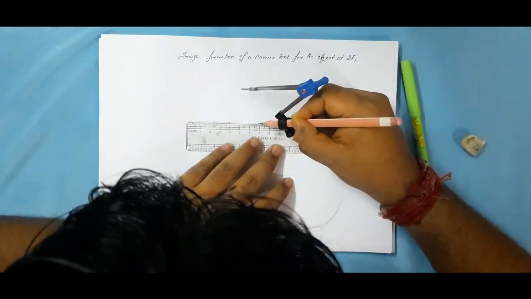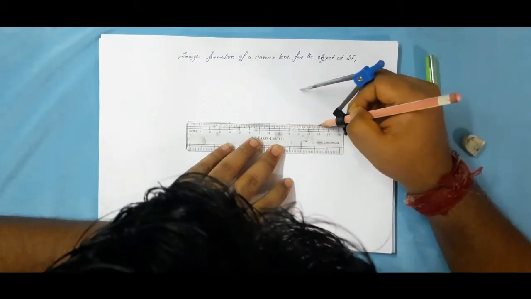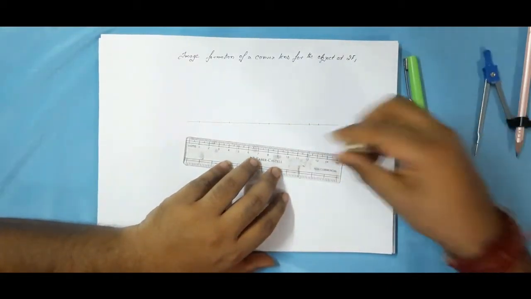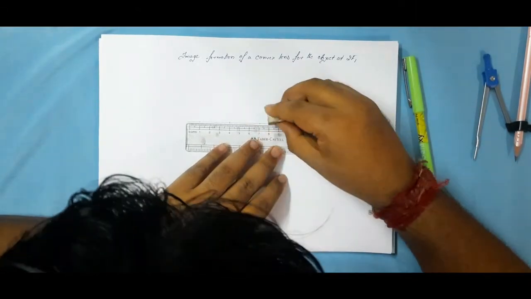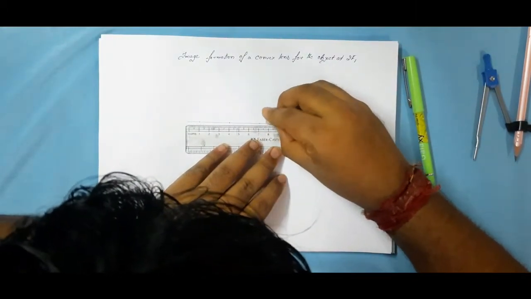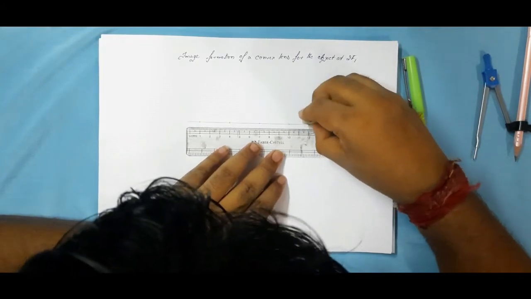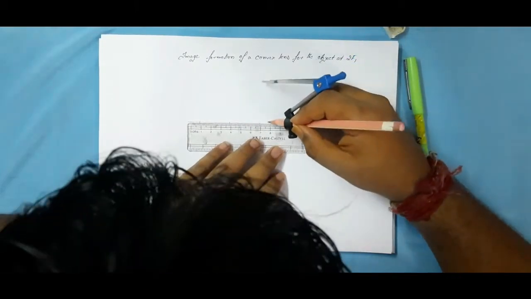Seven, 10, 13. Okay. 4, 7. I'm rubbing this point. 10 and 13. Okay, so these are the 4 points.